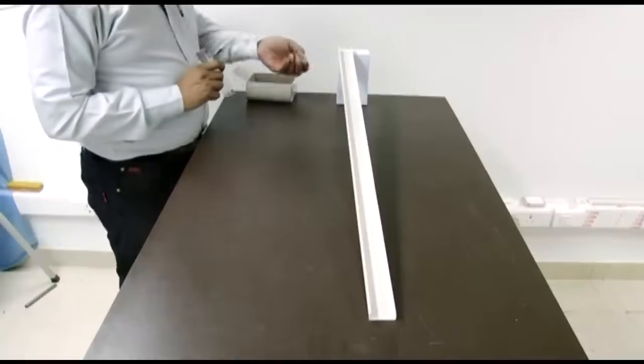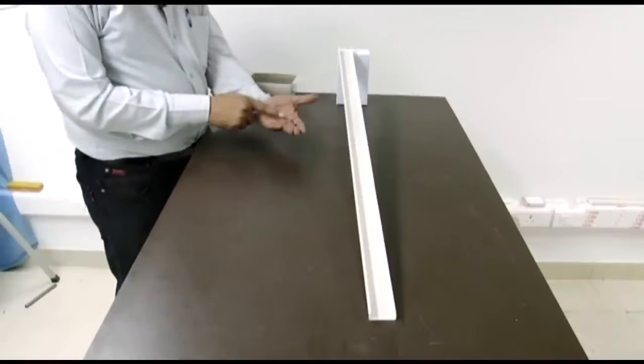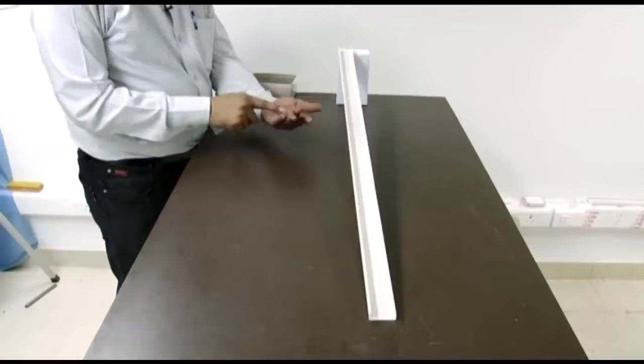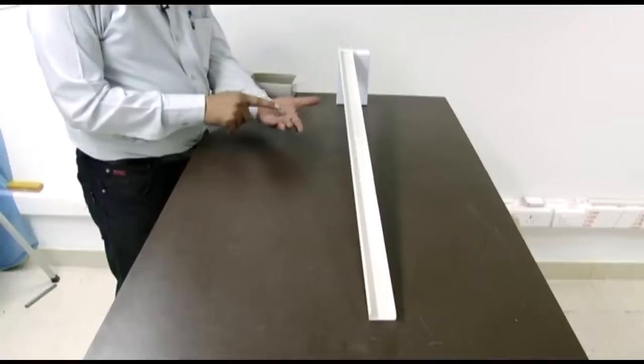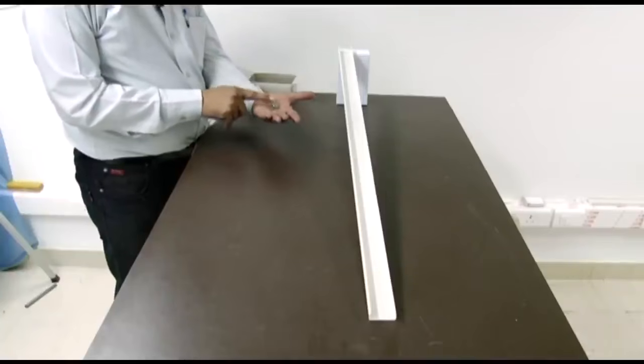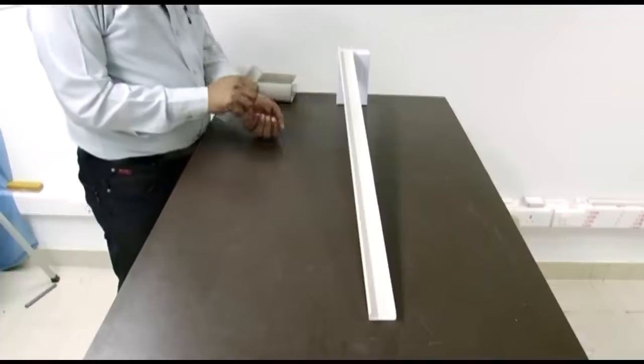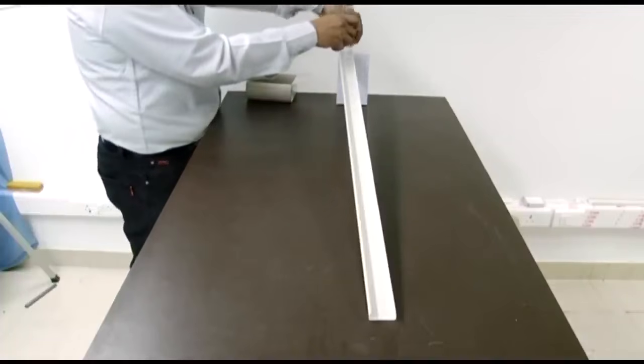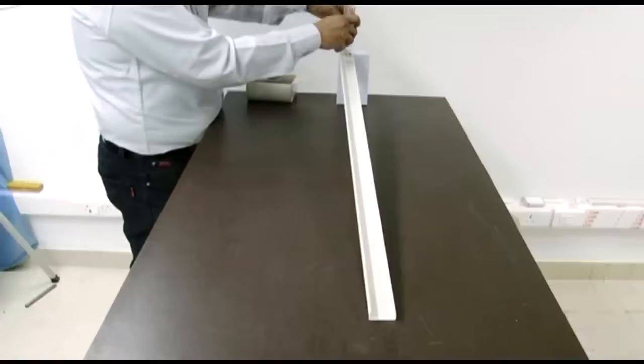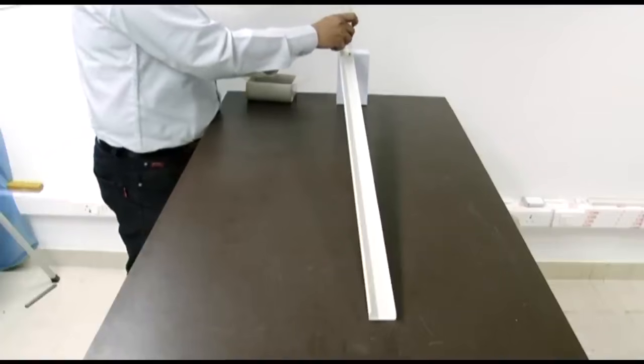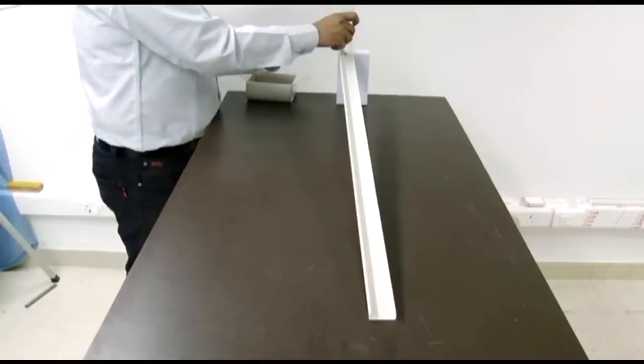So, I will place these two, this steel ball and this glass ball, which are of different materials and different sizes. I will place them here. So, they are placed at the same height, and then I will release them by lifting this scale and see what happens.